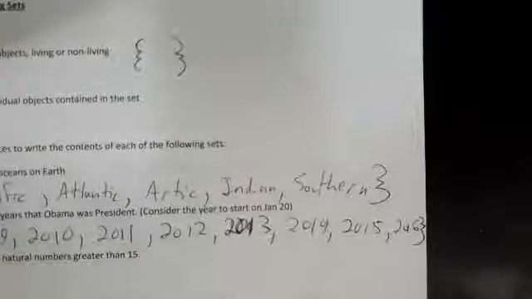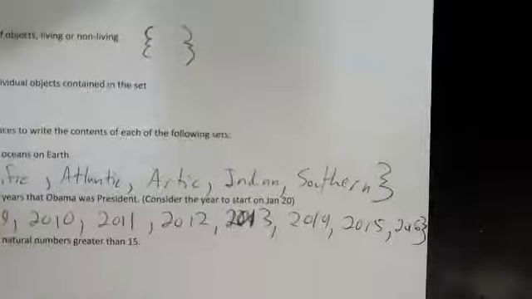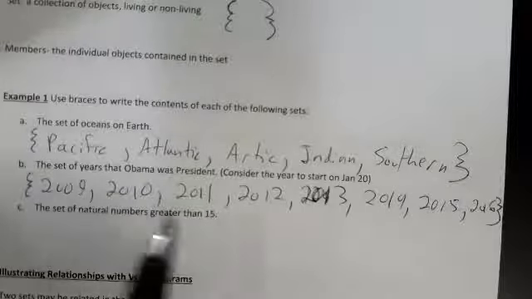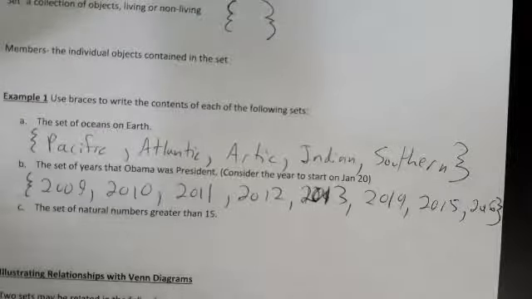I'm running out of room on my paper. But we can have a set of numbers. We can have a set that is not numbers. We can have a set that's words. We can have a set that's variables. It's anything and everything out there.